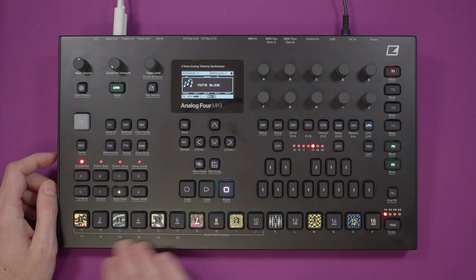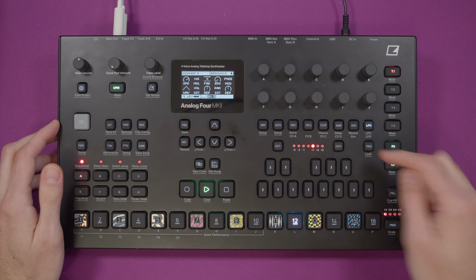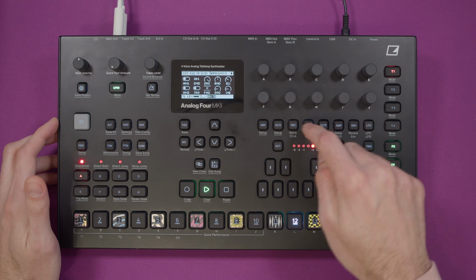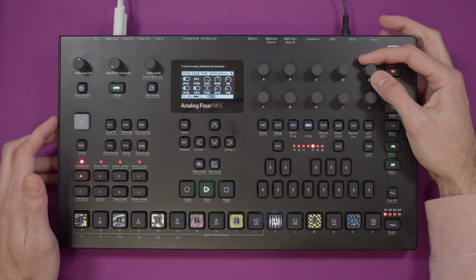Say if I put a trigger right here, instead of just playing that note, it's going to slide to that note. And we can edit the speed of that if we go into oscillator page 2. There's a slide parameter here.